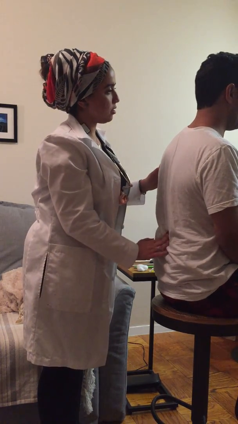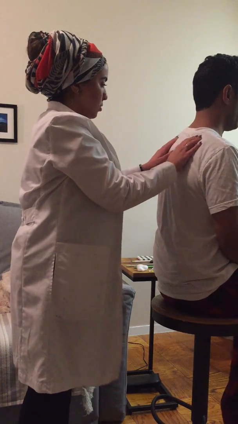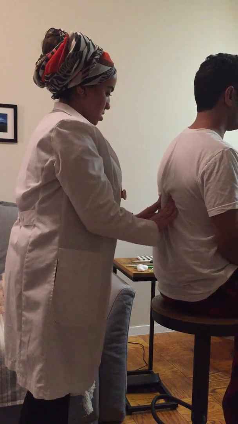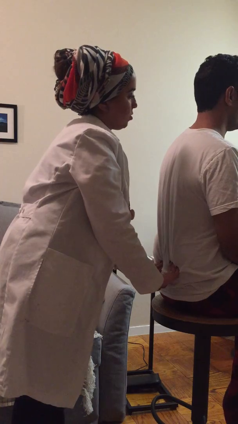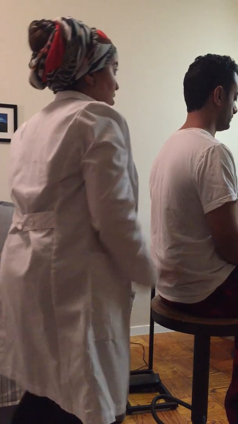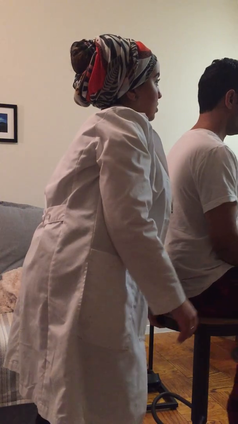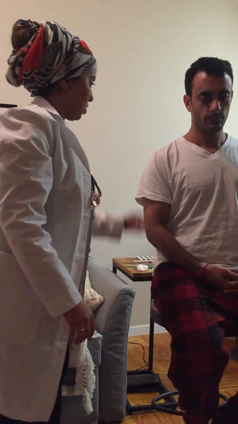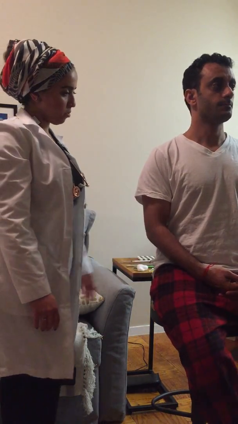Any pain? No. Okay. And the paravertebral muscles? No deformity, no enlargement, and it is symmetrical. Okay, now we're going to start looking at the curvature of your spine, which is also normal.